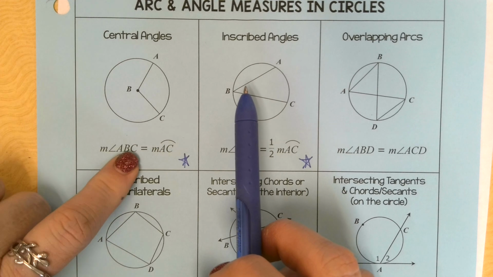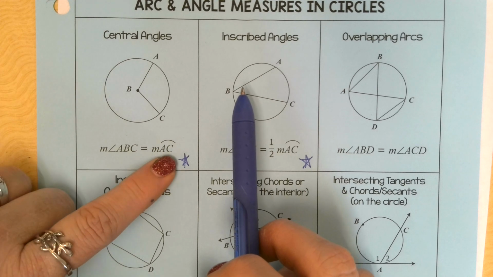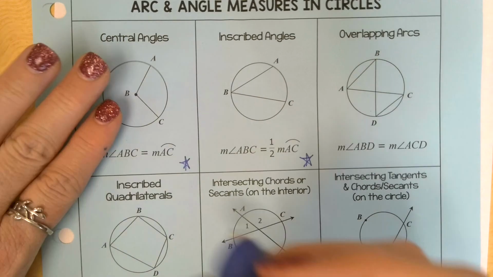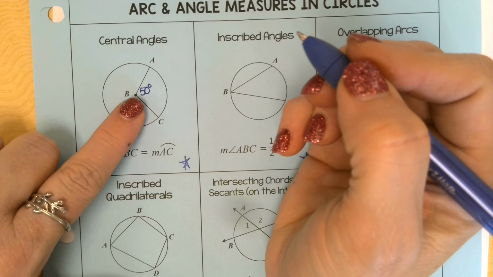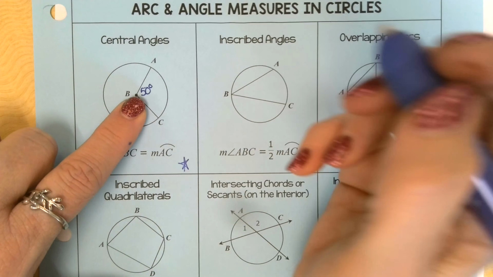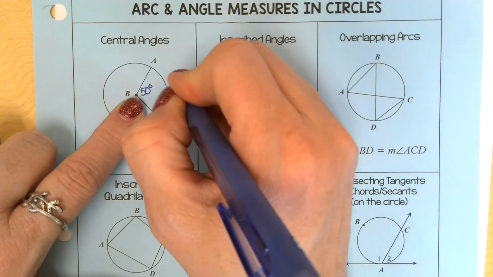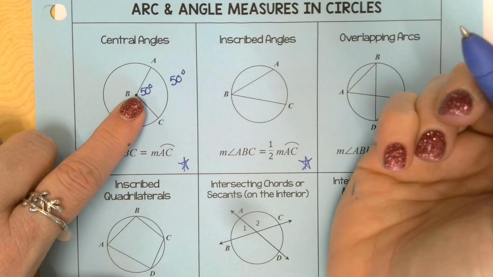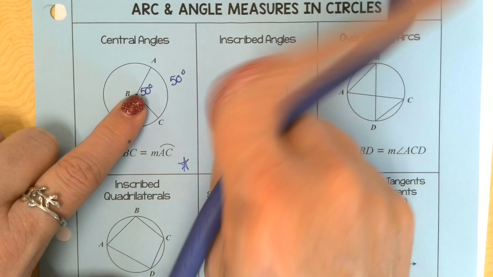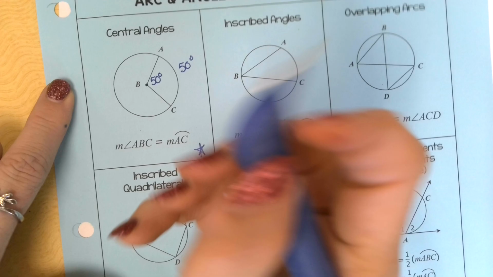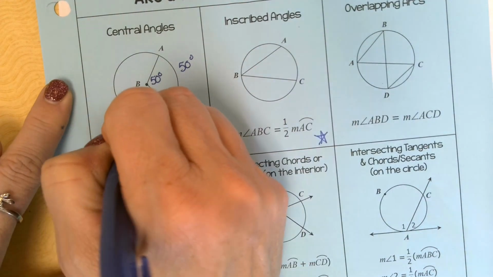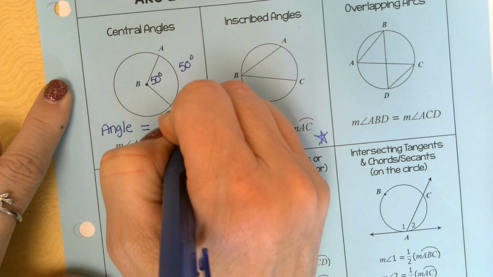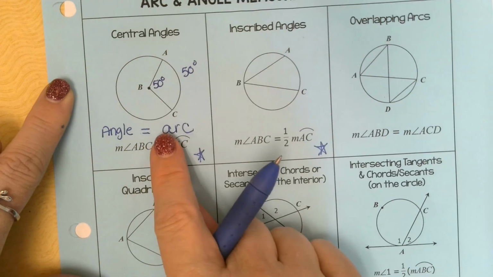Angle ABC is equal to arc AC. So let's put a 50 degrees in here. You've seen me do this on the video notes for the vocab. And then let's put a 50 out here. So visually, you can see that the angle equals the arc. And then we're going to write it in words. Angle equals arc when you have this picture.